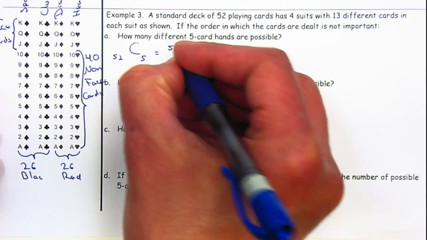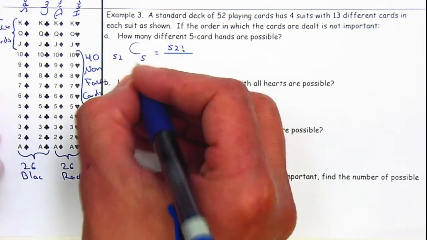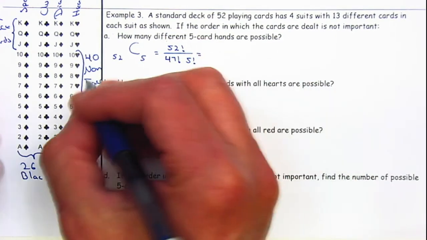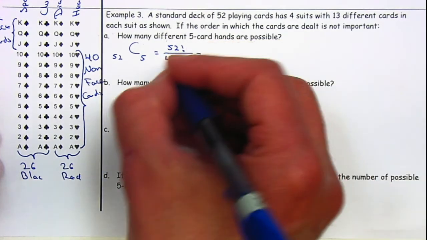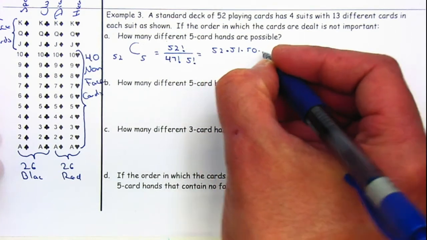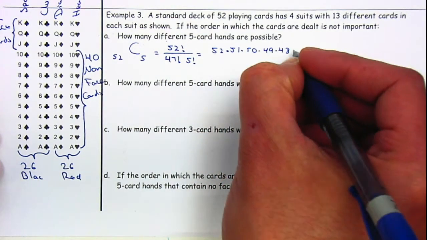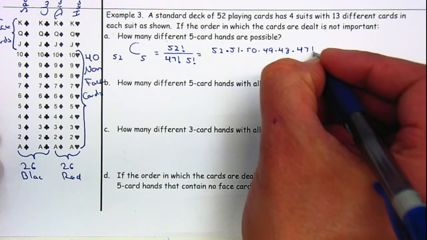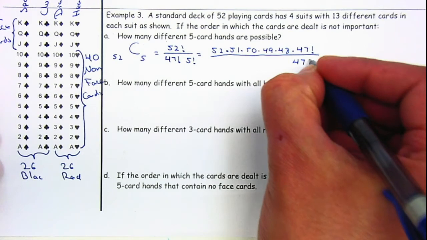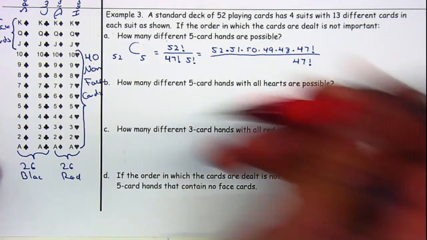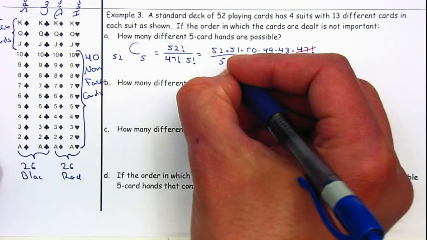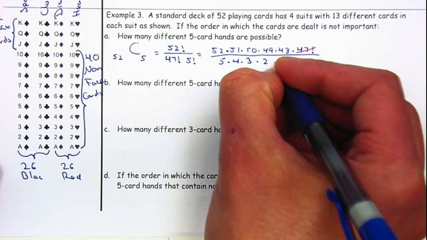So it'll be 52 factorial over 52 minus 5, which is 47 factorial, multiplied by 5 factorial. And I'm going to do the same thing that I did above. I see a 47, so I'm going to stop at 47: 52, 51, 50, 49, 48, and for the rest of them, I'm going to write down 47 factorial. Because the 47 will cancel with a 47 factorial. But let's not forget the 5 factorial. It will be 5 times 4 times 3 times 2 times 1.